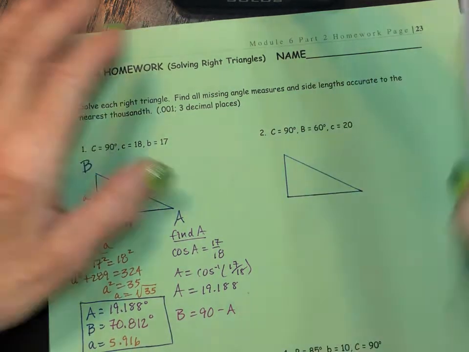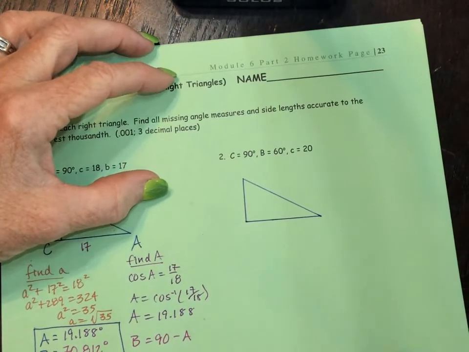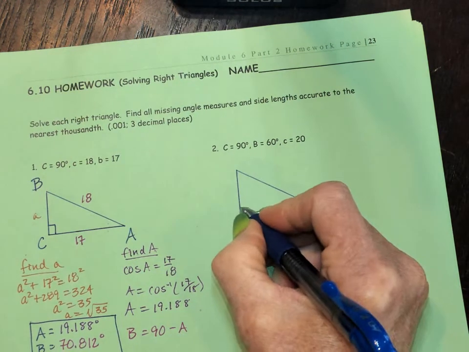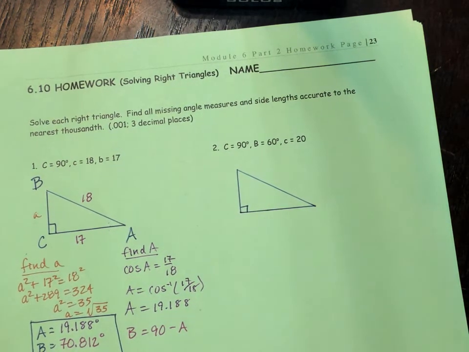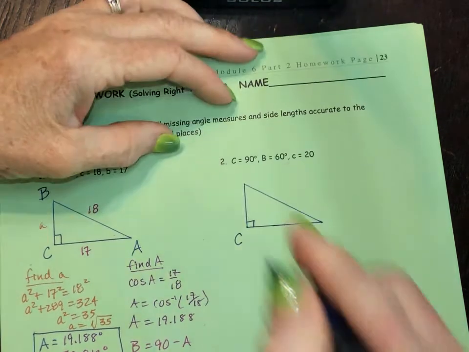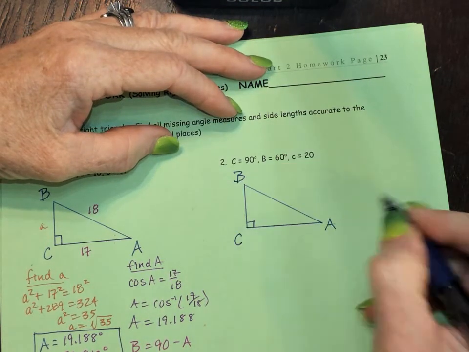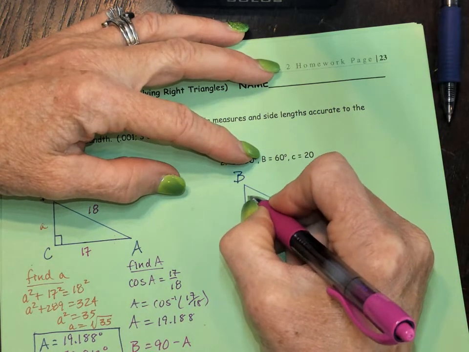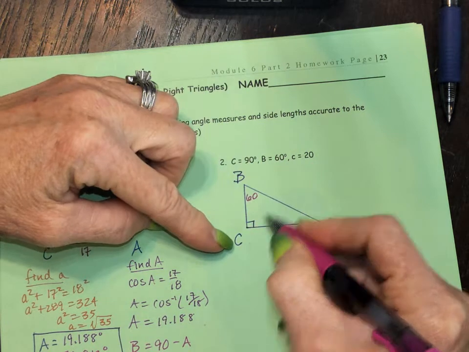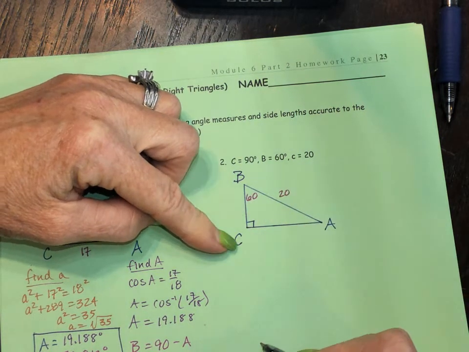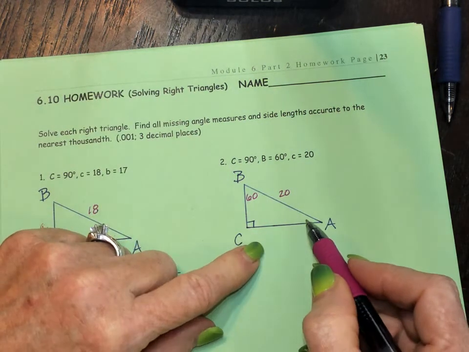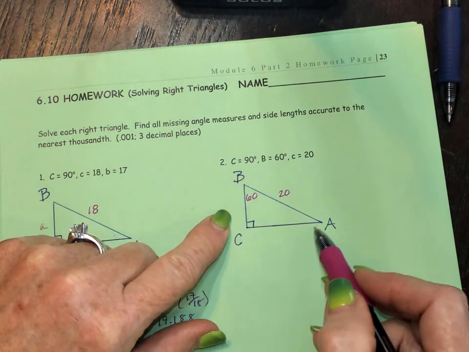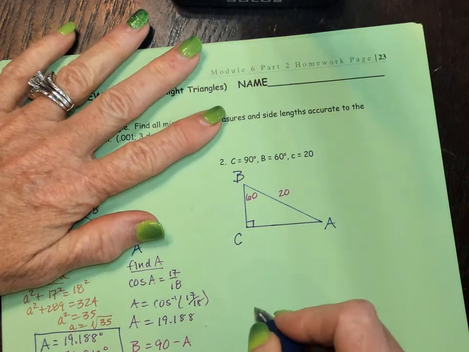All right. Looking at this next one. Angle C is the right angle. I'm going to put B up here, A down here. And they tell me that angle B is 60 degrees. Side C is 20. And we'll have to find angle A, and we'll have to find side B and side A. Let's put that in this answer box down here.